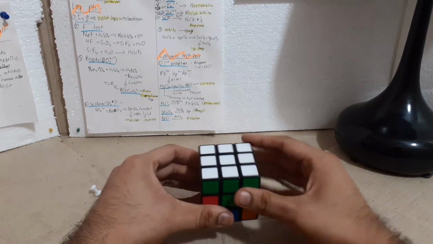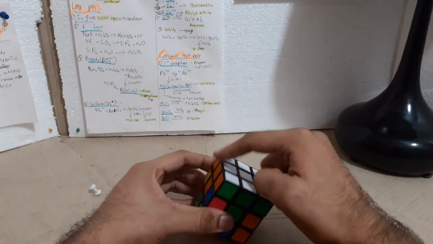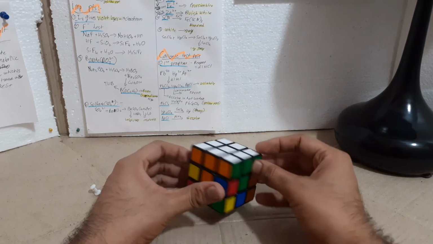So you have got your first the top side solved along with the sides. So your layer 1 is totally solved.